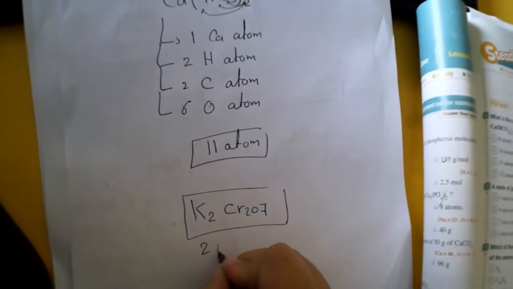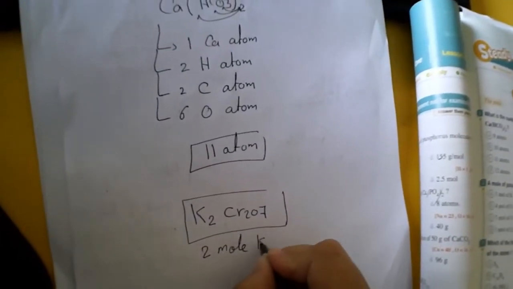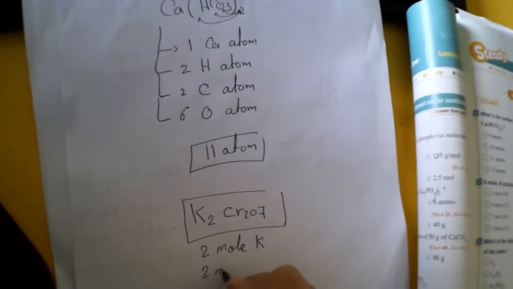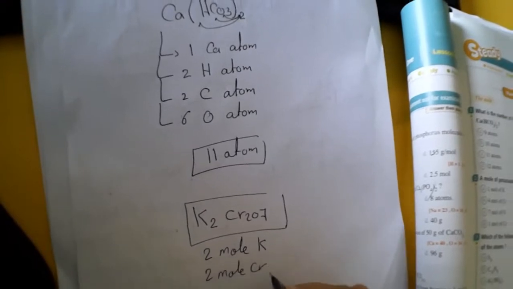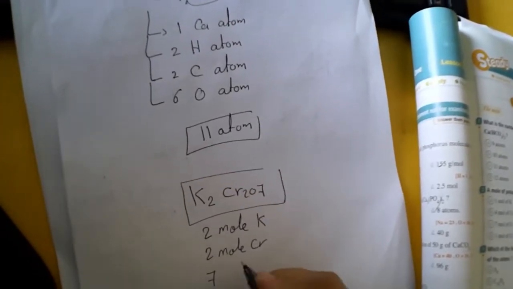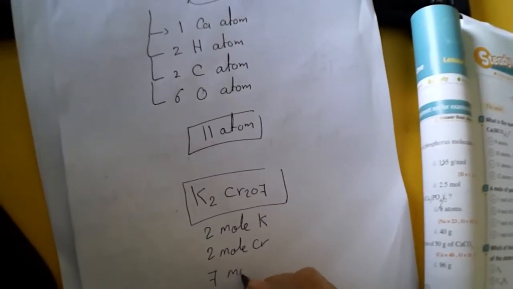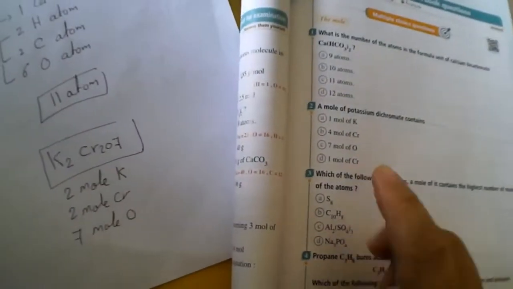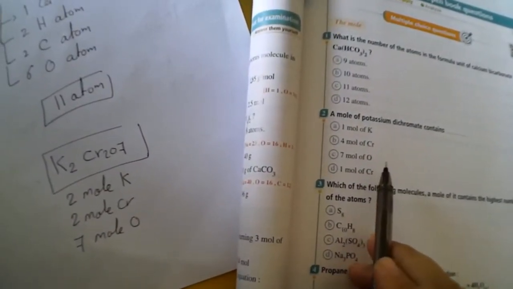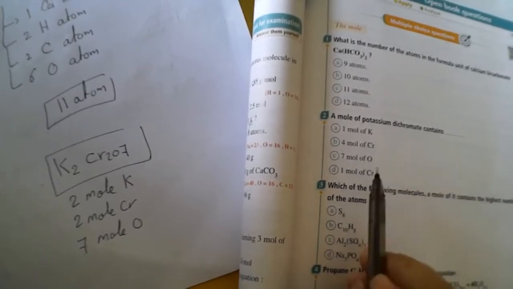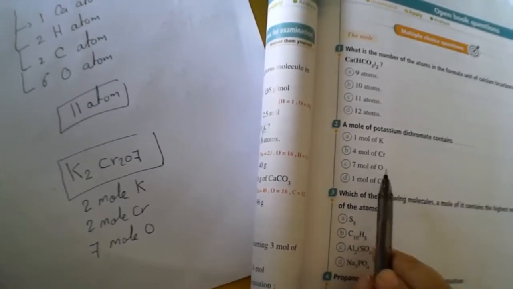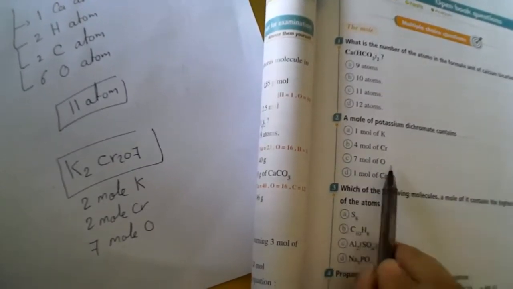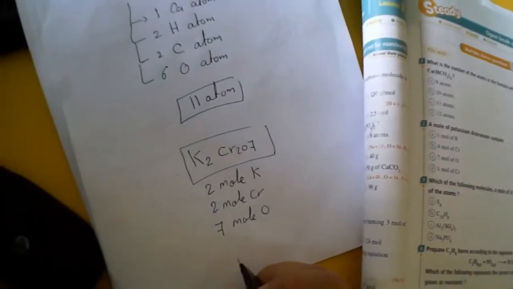We have 2 mole of potassium, and we have 2 mole of chromium, and we have 7 mole of oxygen. So the answer will be the potassium dichromate contains 7 mole of oxygen.